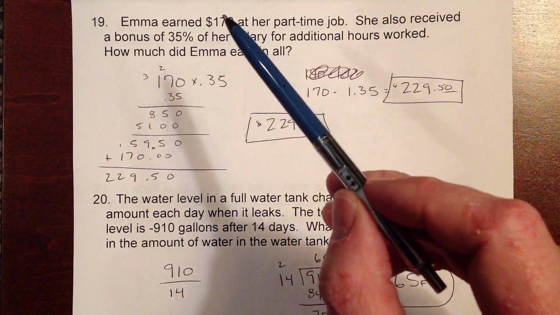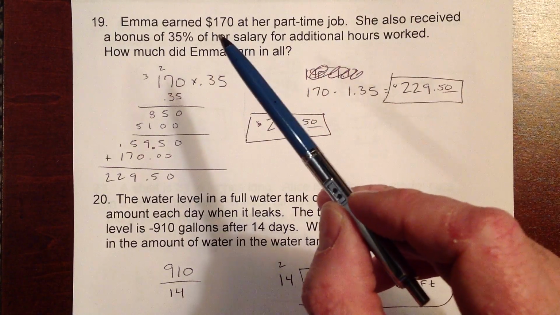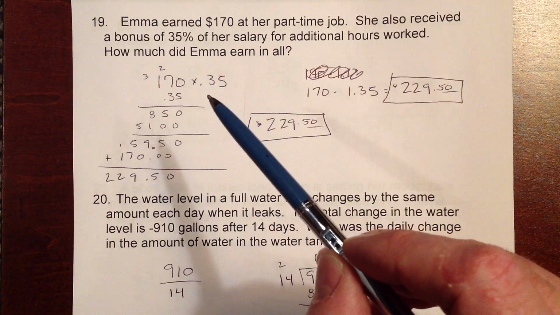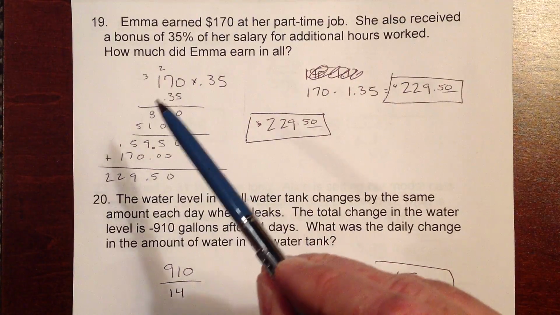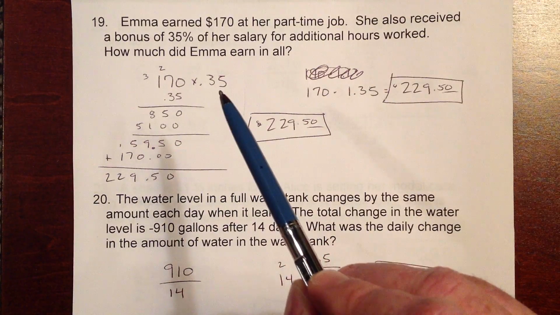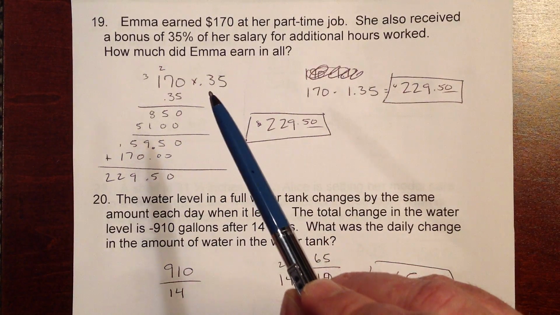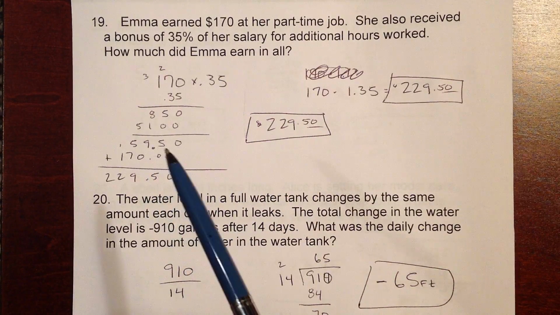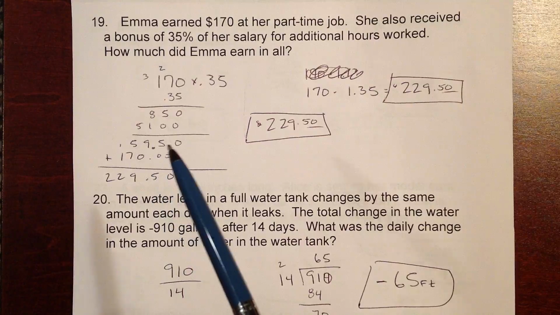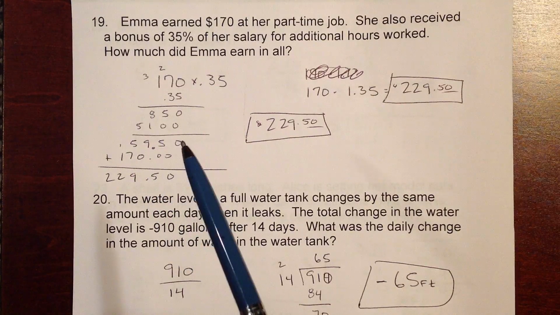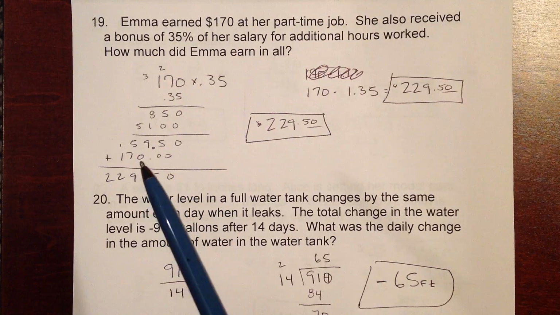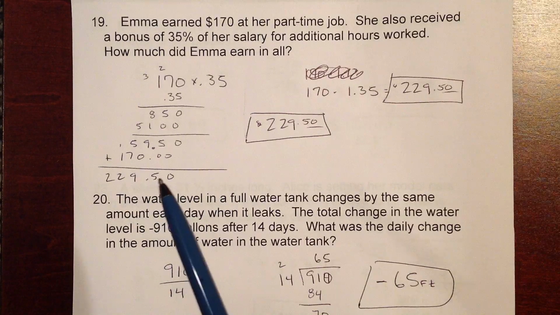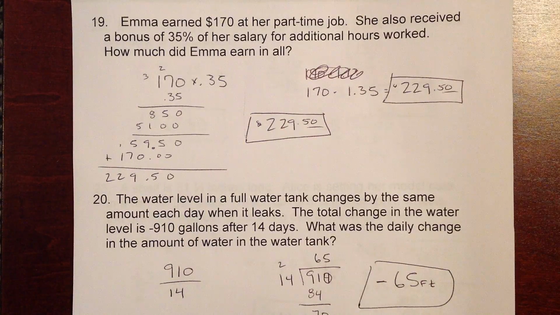So we can do this 2 ways. We can simply say, well, we know we're going to have $170 plus 35% of it. To find 35% of $170, we simply multiply by the decimal equivalent, which is 0.35, and we get $59.50. Well, that's the additional amount we had, not the total, so we simply have to add that to 170 and get $229.50.